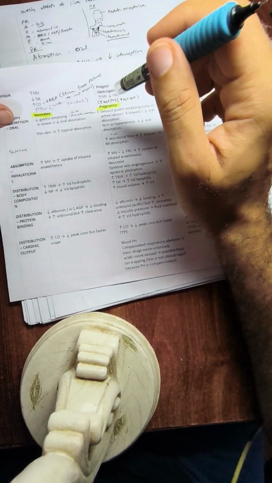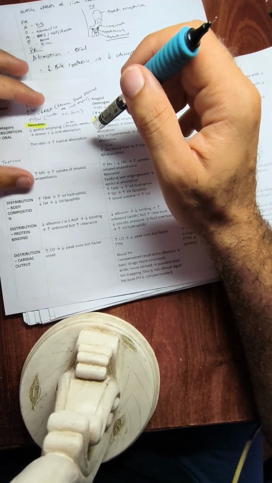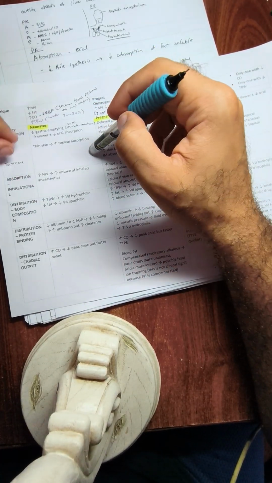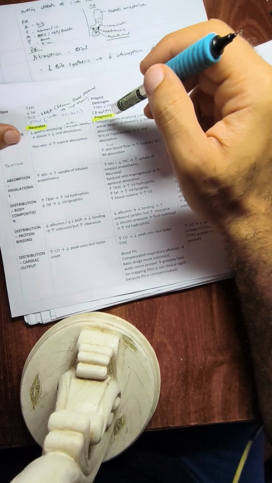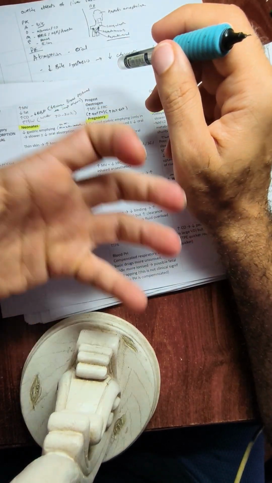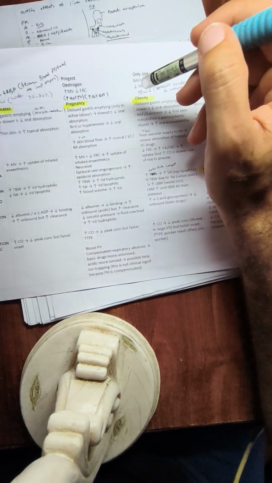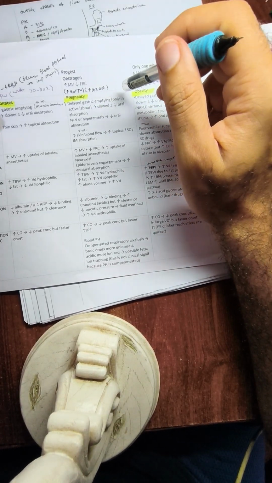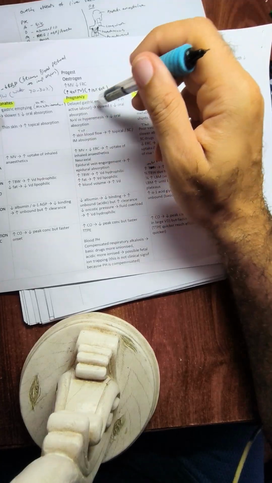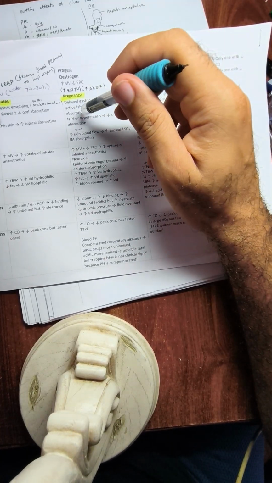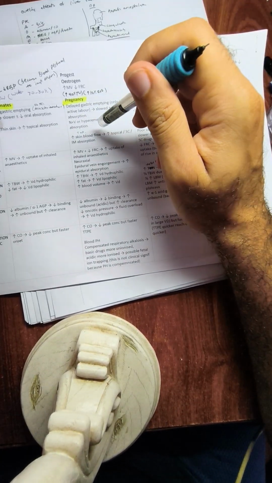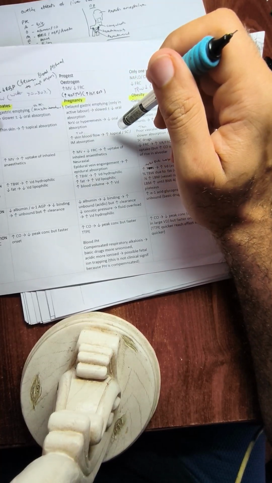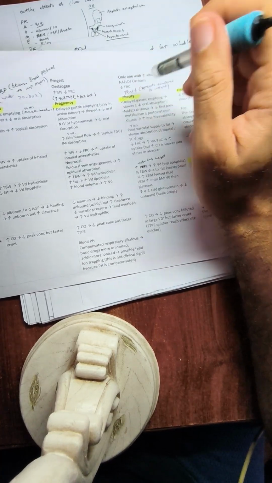Now let's talk about oral. So in neonates, oral, you have decreased gastric emptying, and the reason is because the muscles are not contracting. You also have thin skin. In pregnancy, you have delayed gastric emptying, especially in active labor, and you also have nausea and vomiting. And you have more skin blood flow, so it's better for topical.